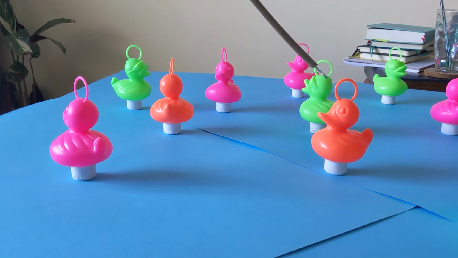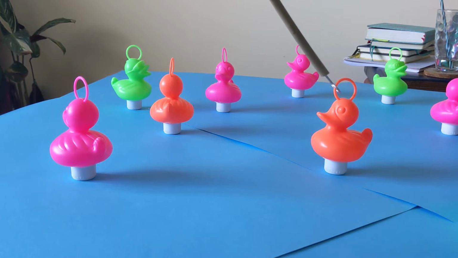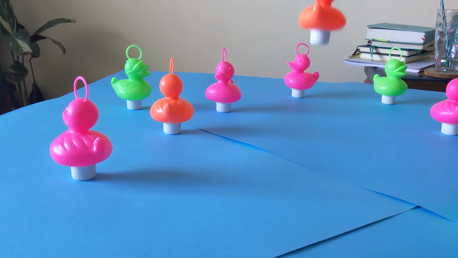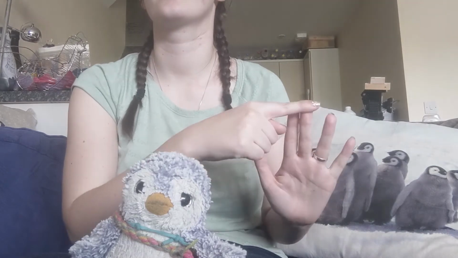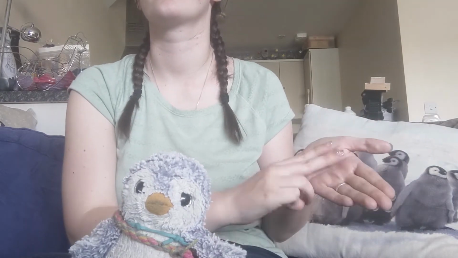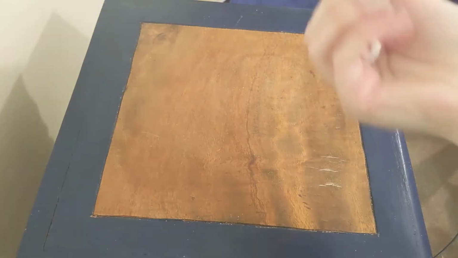Number 11. Play Hook a Duck. You could assign a colour for each person or write names on the bottom of your ducks. Then pray for the person once you have hooked the duck. Number 12. Learn how to spell each person's name using sign language and spell out their name as you are praying for them.